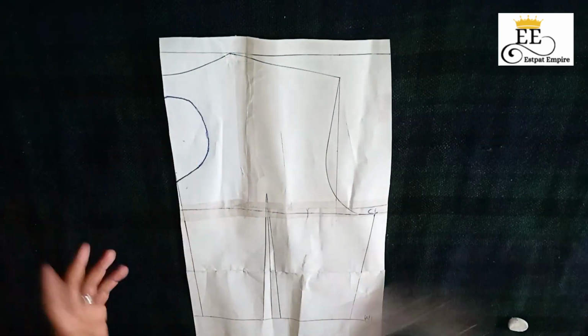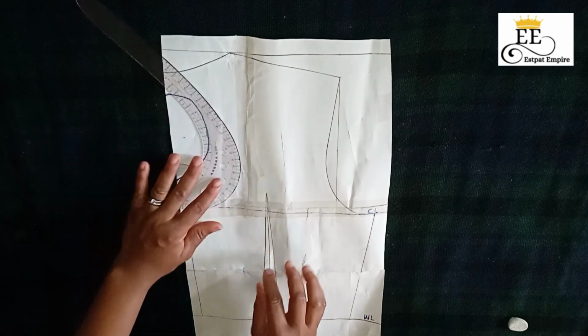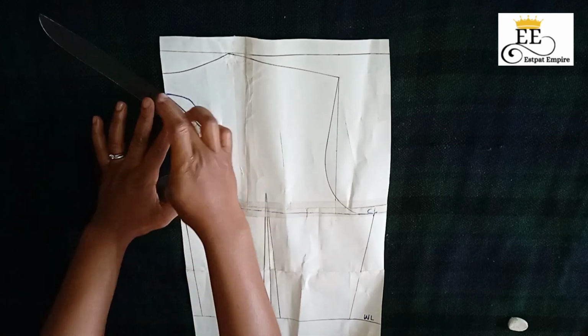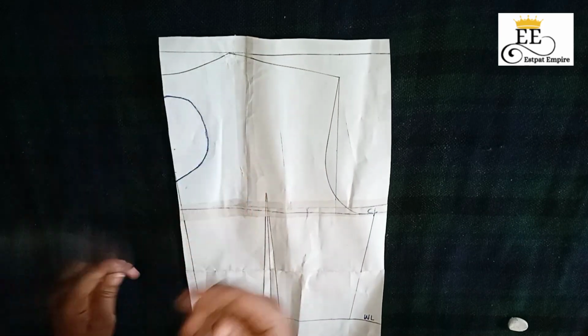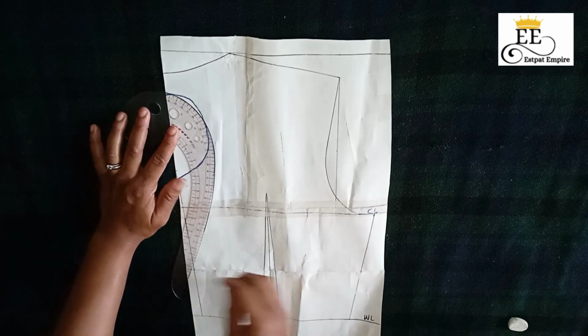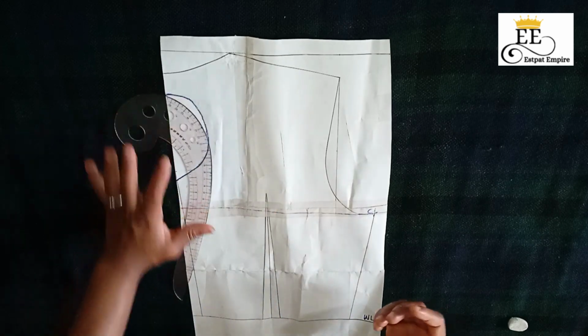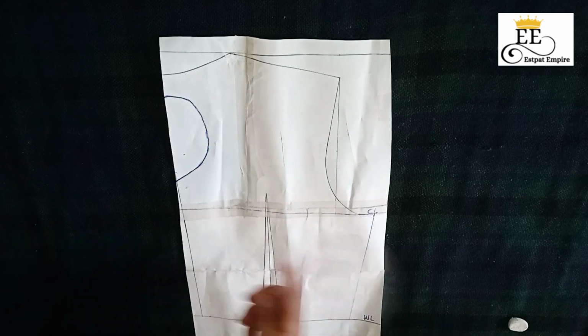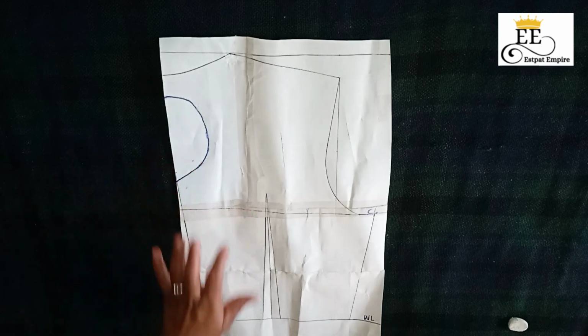So like I said, you can do any design of your choice. You can make use of a curved rule and do something like this, or flip it over and draw a shape, any shape of your choice. You can do a triangle, a heart shape, any shape guys. Just be creative. For me, this is the shape I want.